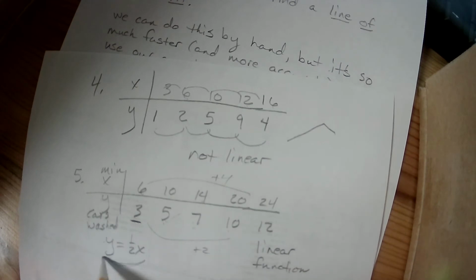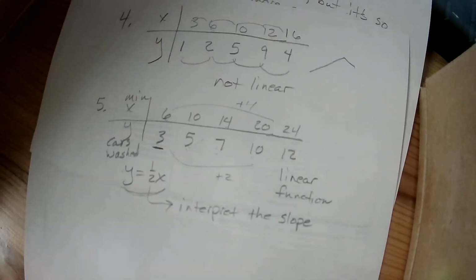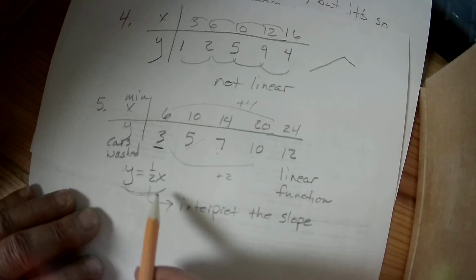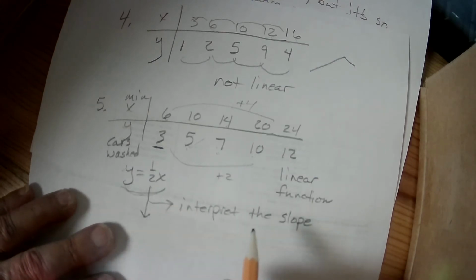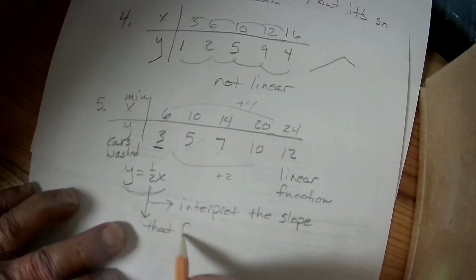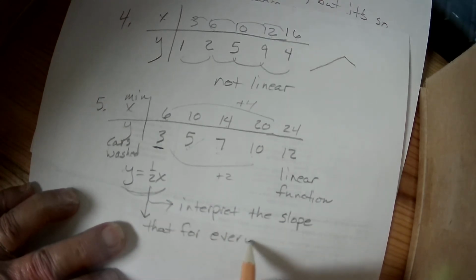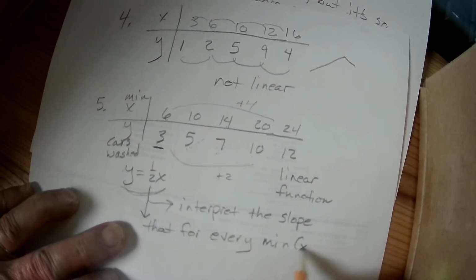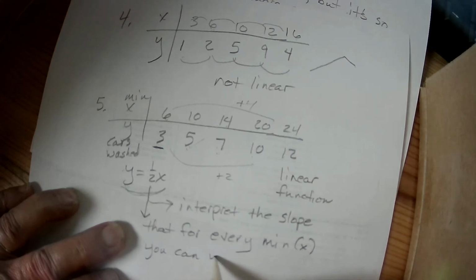So if my equation is Y equals 1/2 X, what I want to do is interpret the slope. And when it says interpret the slope, that means in the context of this problem, right? What does the slope mean? Well, doesn't this mean that for every minute, which is X, you can wash half of a car?